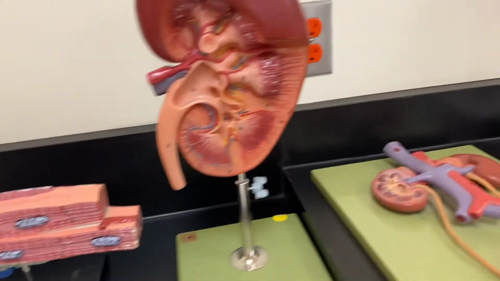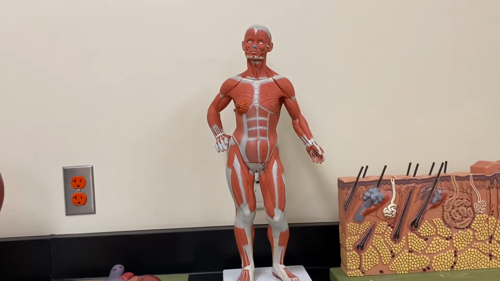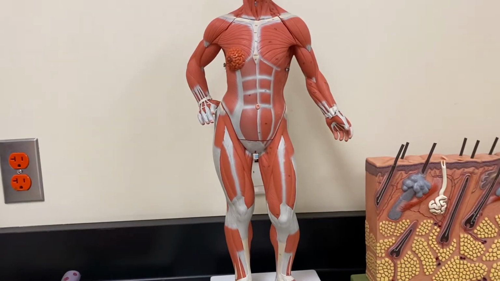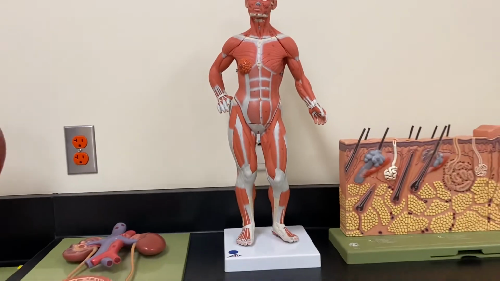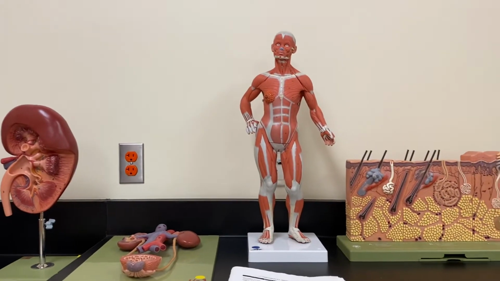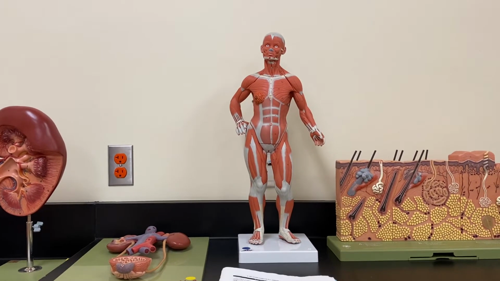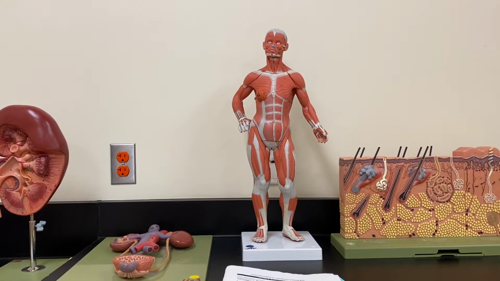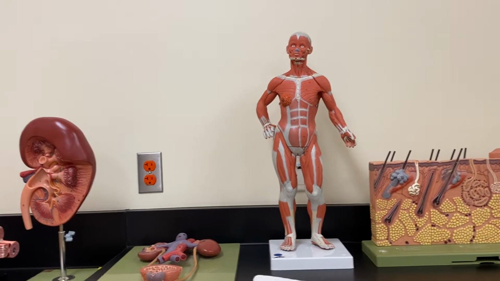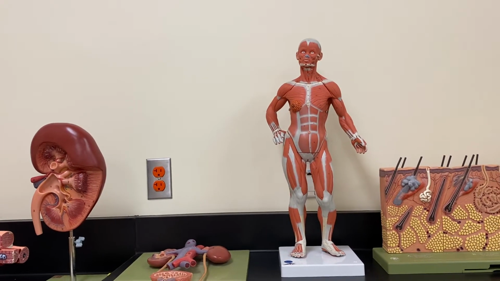Okay, next we need to talk about the anatomical positions. So we're going to use our little person here. Anatomical position is when you are standing, feet together, palms facing forward, hands at your side. Feet together, hands at your side, palms facing forward. That is anatomical position.